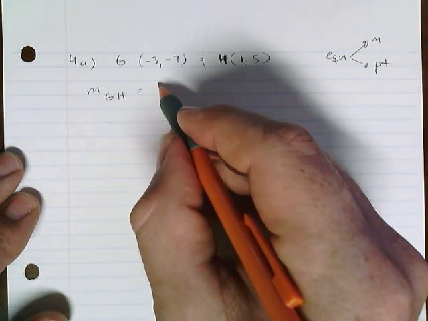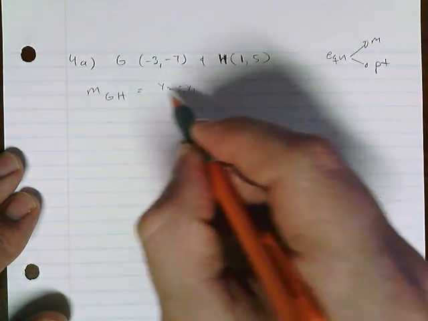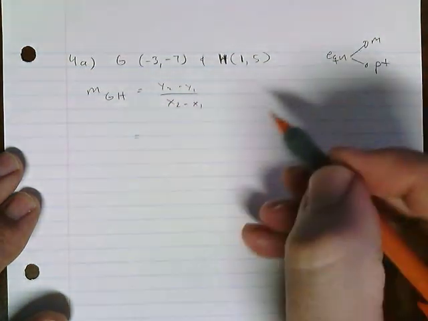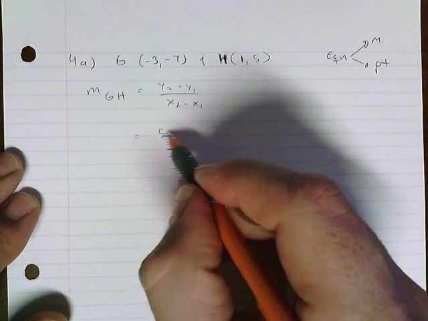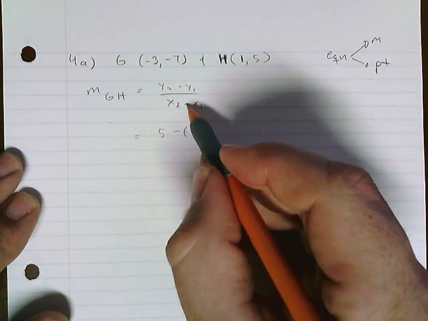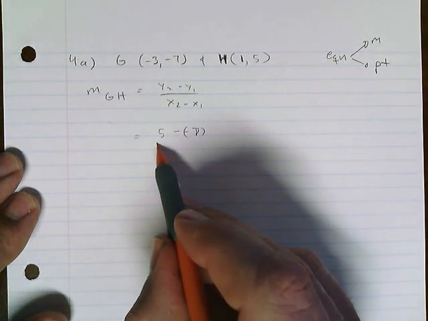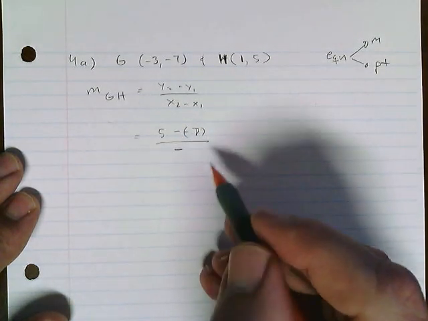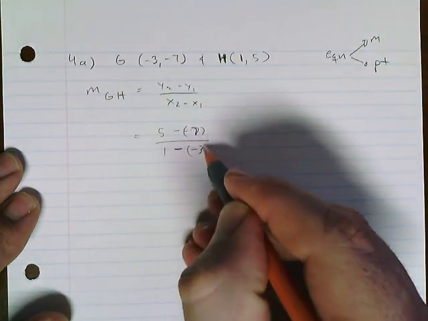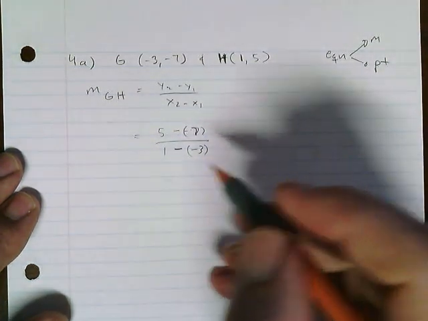Slope between these two would be y2 minus y1 over x2 minus x1. And so that would be 5 minus negative 7. Remember, be careful. These two have to be there. In fact, I always like to put them down first. And then it's x1 minus negative 3, right?